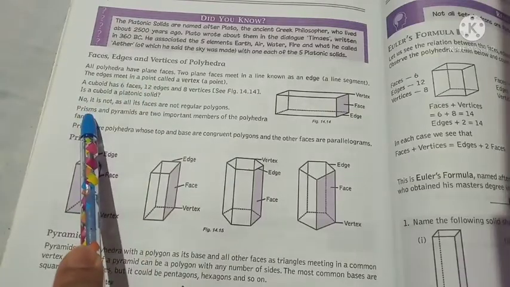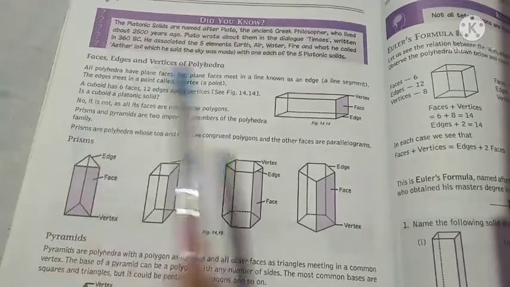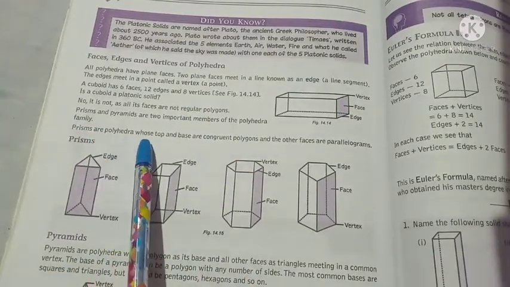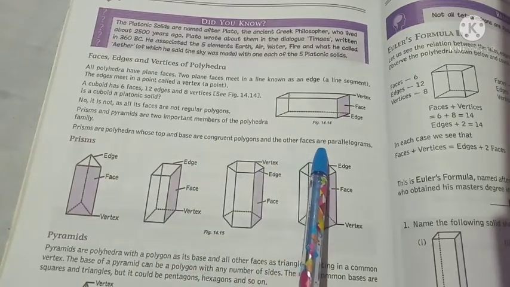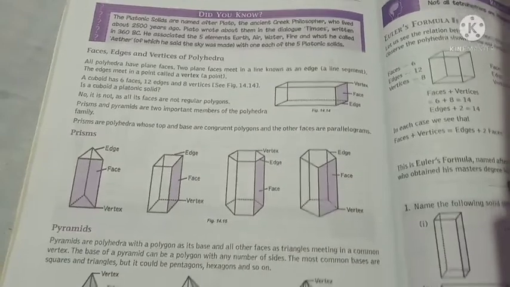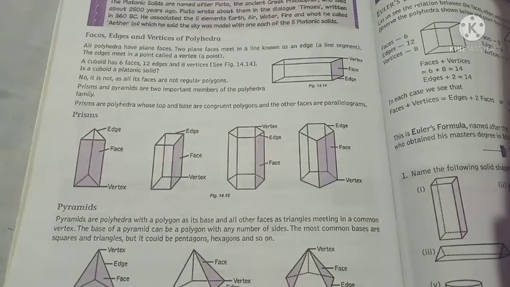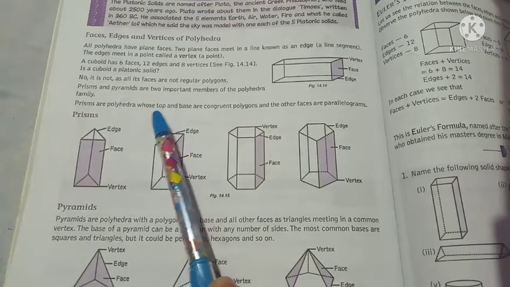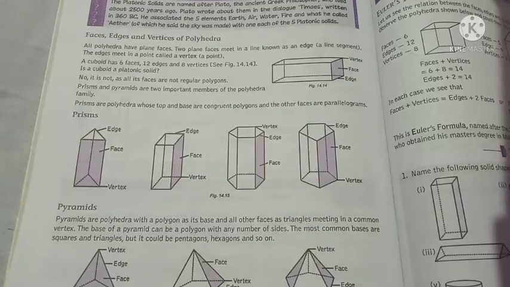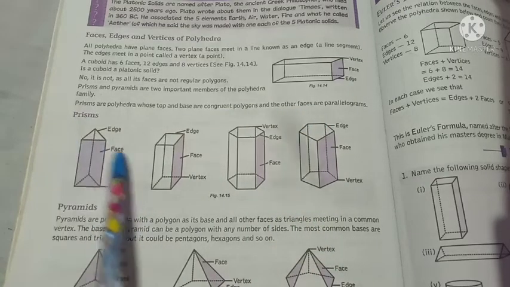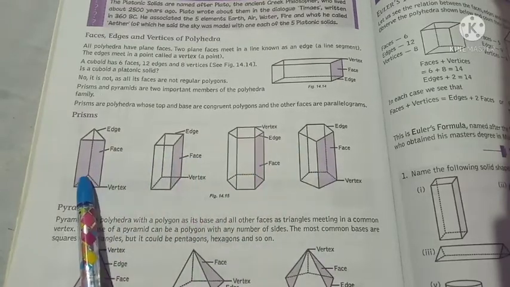Now, next point: prism and pyramid are two important members of the polyhedra family. Prisms are polyhedra whose top and base are congruent polygons and the other faces are in the form of parallelograms. See, prisms are polyhedra. The top and the base are congruent polygons and the other faces are parallelograms. So these are all forms of prisms. Here is a prism.